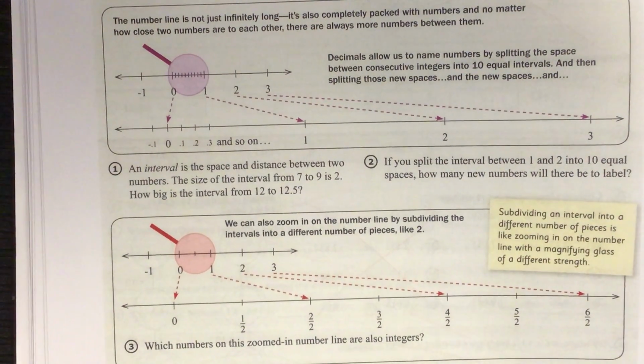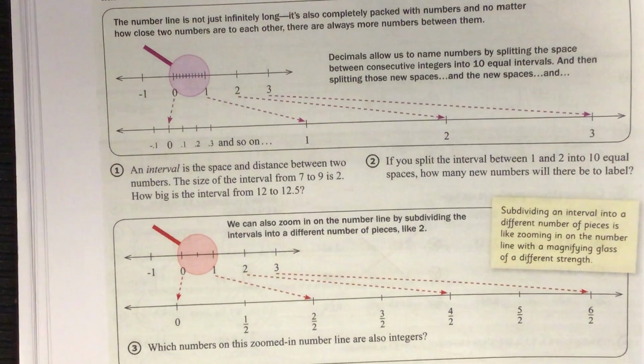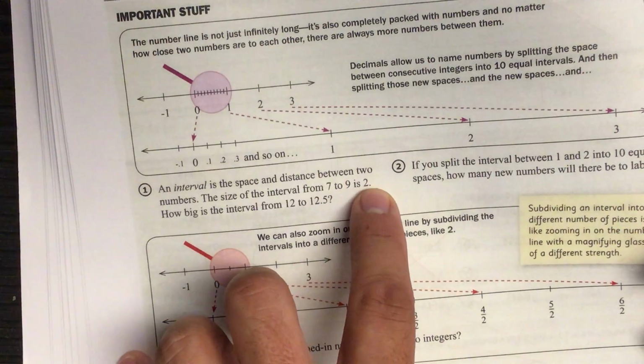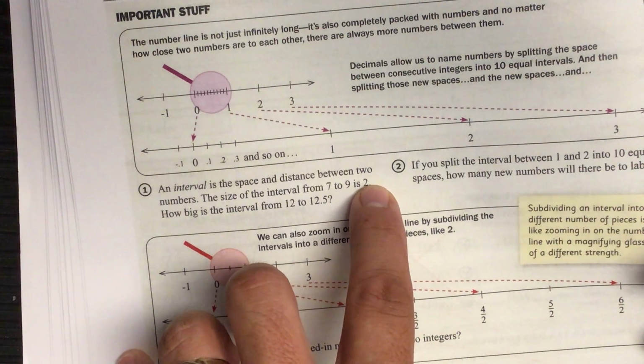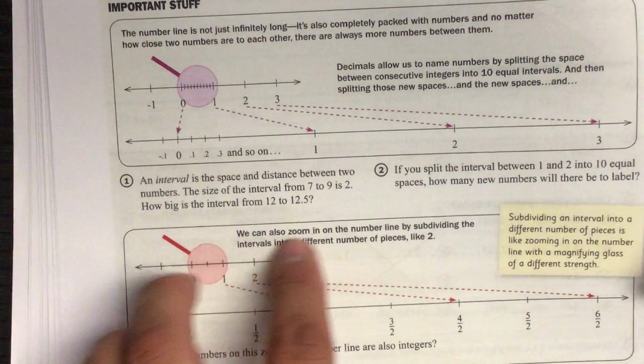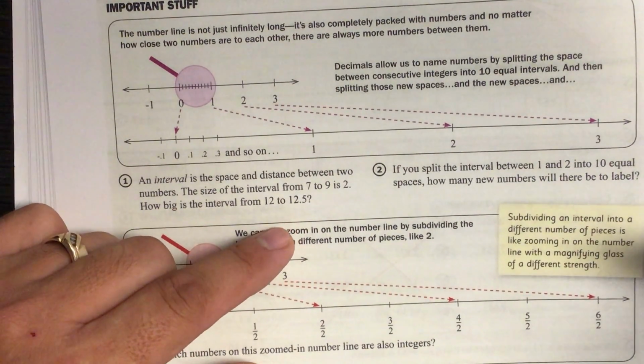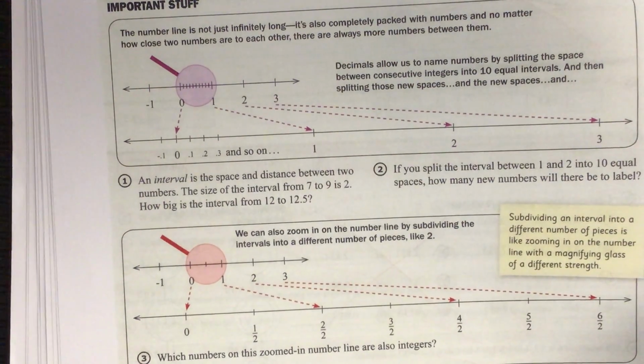Number 1 says an interval is the space and distance between two numbers. The size of the interval between 7 and 9 is 2. There's 2 spots between 7 and 9. How big is the interval between 12 and 12.5? What is the space between 12 and 12.5? Not a trick question. 0.5.